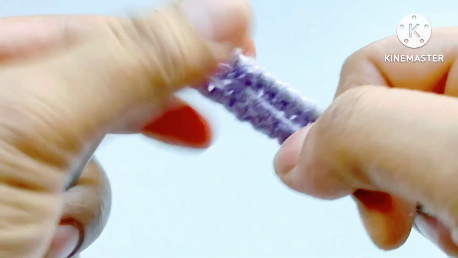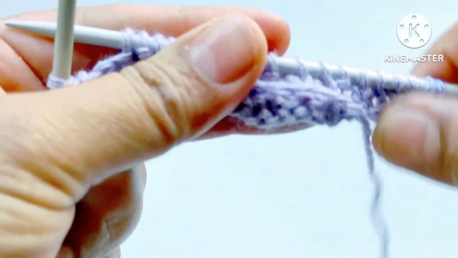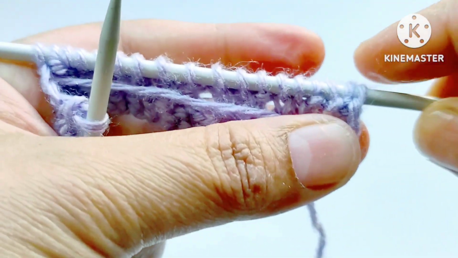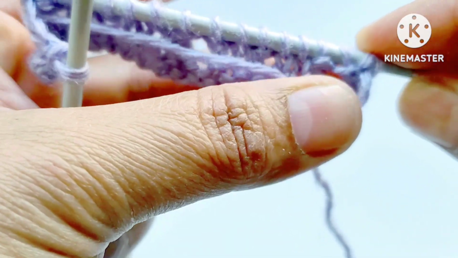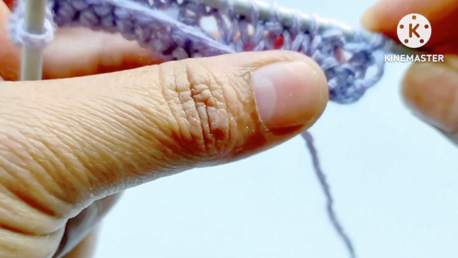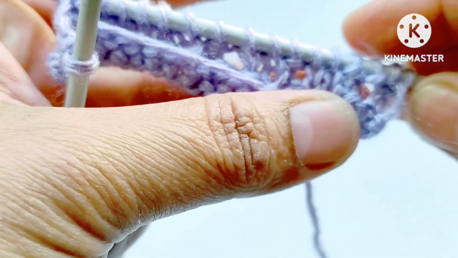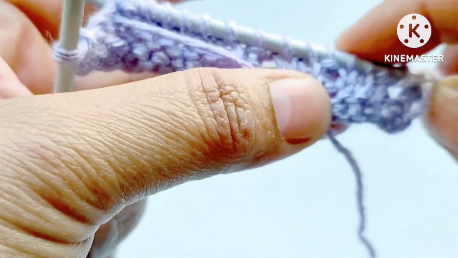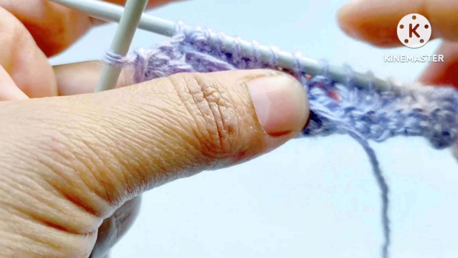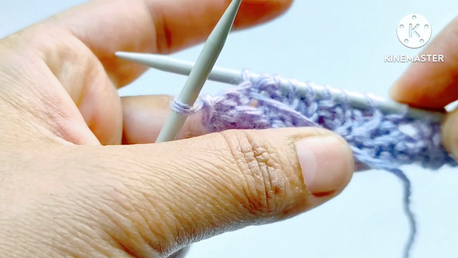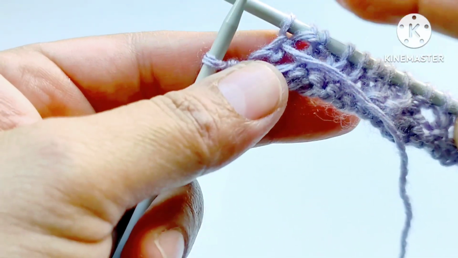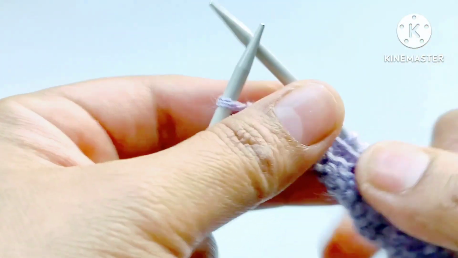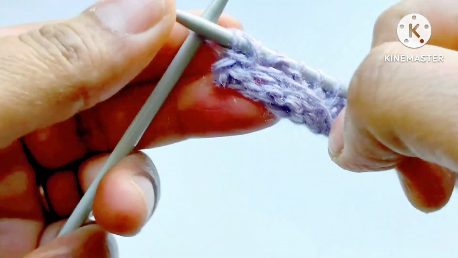So we will repeat this pattern in the whole row, and in the starting, here is a slip stitch, then purl 1 stitch. After that our pattern will start, and pattern is purl 2, knit 2, purl 1, knit 2, purl 1, knit 2, purl 1, knit 2, purl 3 stitches. Last is edge stitch, so purl the edge stitch.